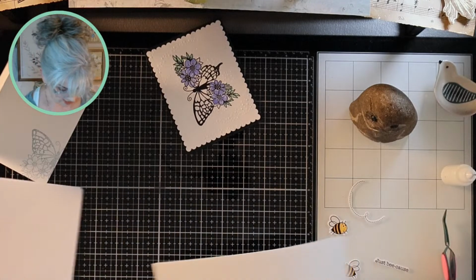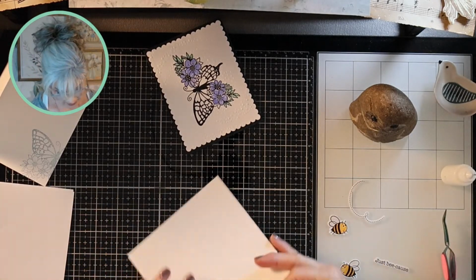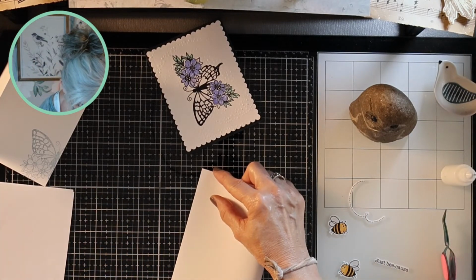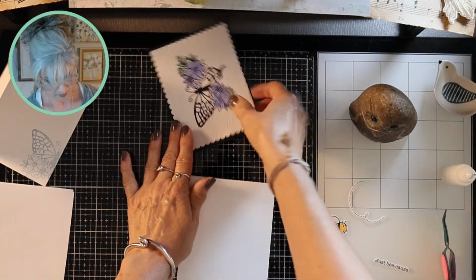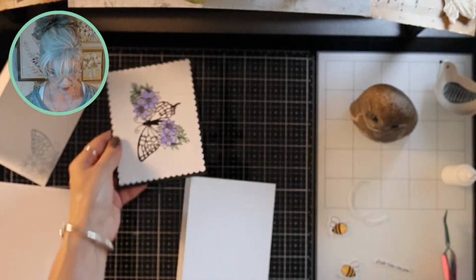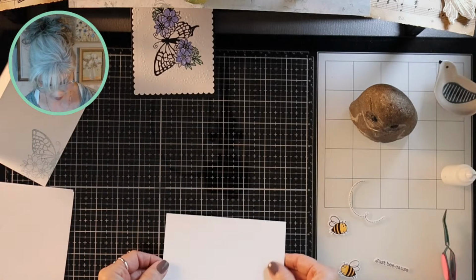Sometimes, you know, those things happen, but you just save it and make a different card with it. It's easy to recreate this and have it go on the other way. But tonight I wanted it to open this way.